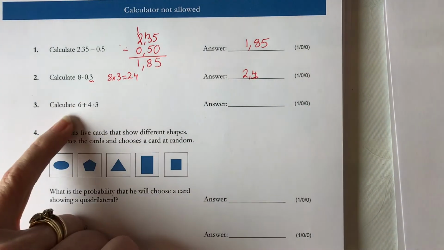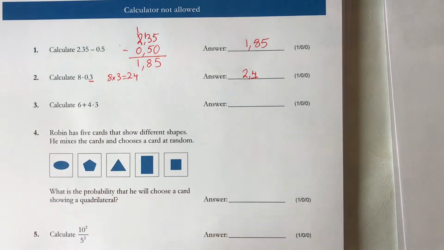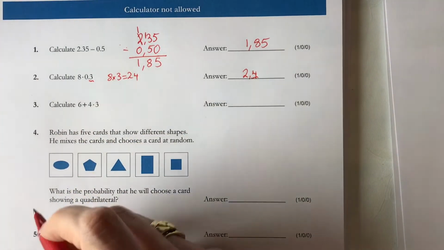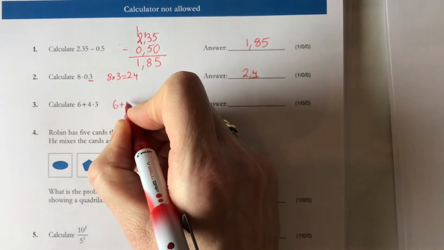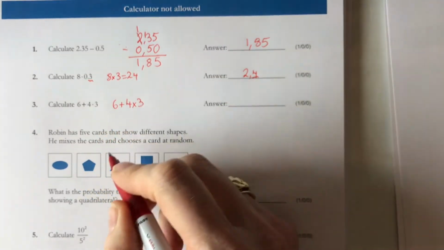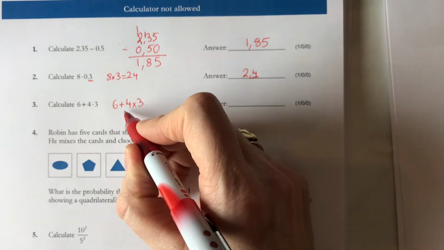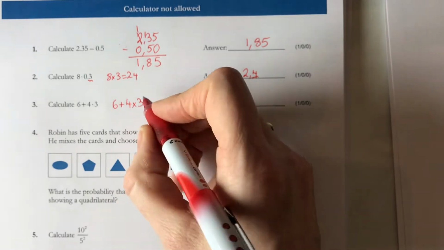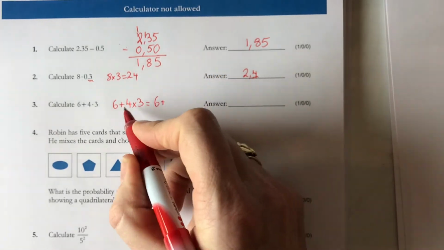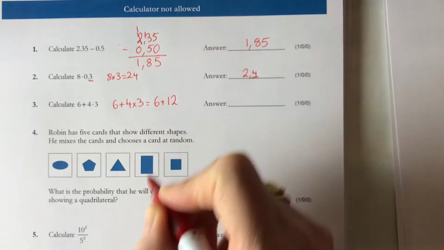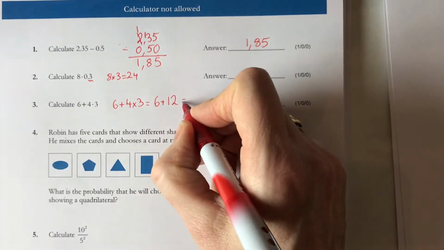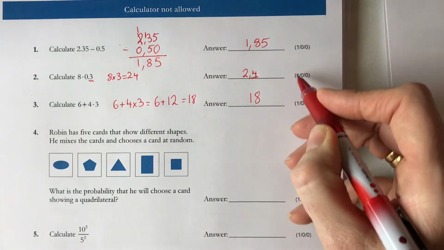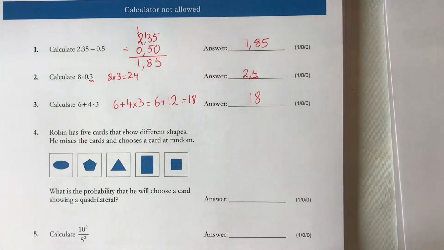Here we have a calculation, 6 plus 4 times 3. The dot in Sweden means multiply, so this is actually 6 plus 4 times 3. Order of operations, PEMDAS: if we don't have brackets or powers, we have to do multiplication first. So 4 times 3 is 12, and 6 plus 12 is 18. So we just write the answer here, 18, and all of those questions were worth 1 E quality point.